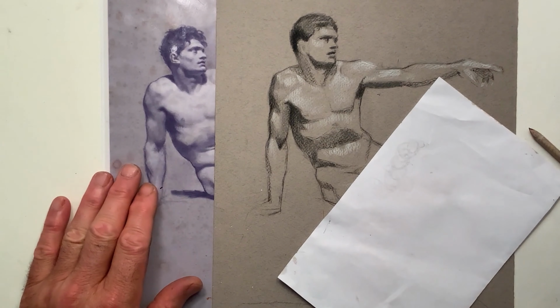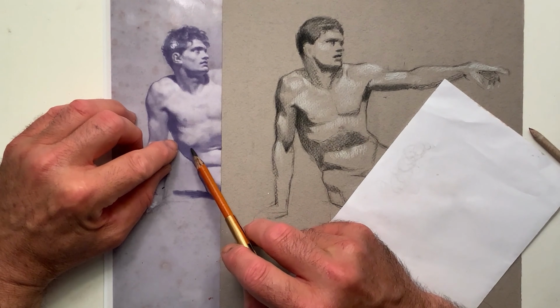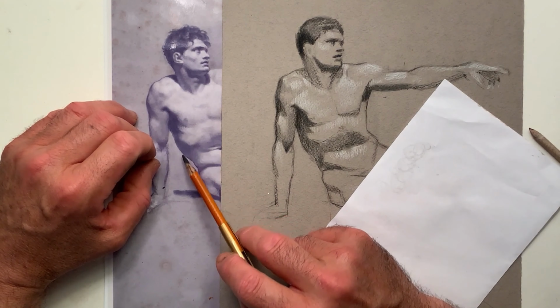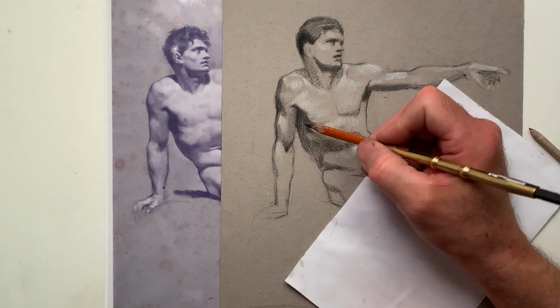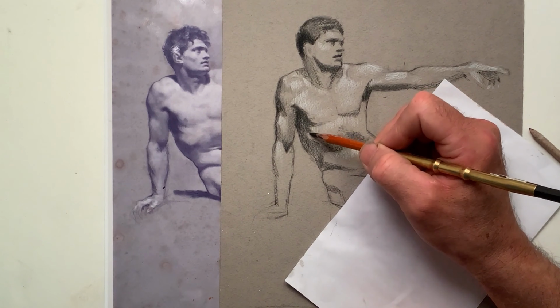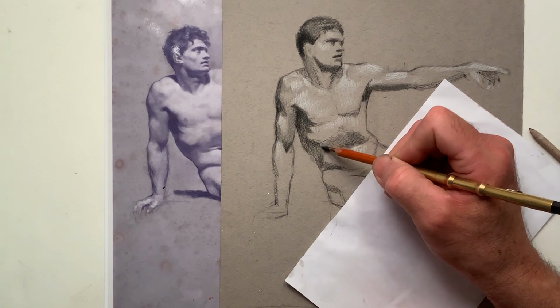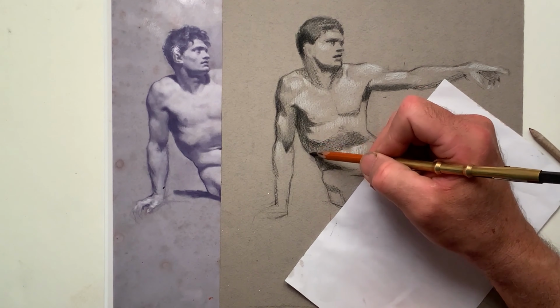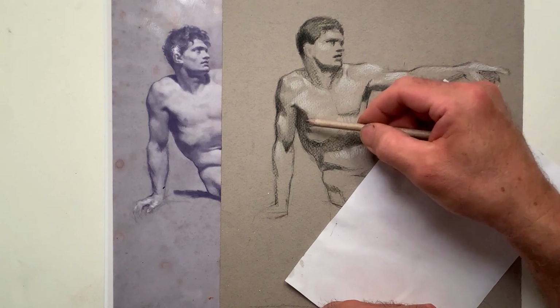So as we go down this way, you see how here we have the core shadow. That's a core shadow, right? Because that's the rib cage. From here, the rib cage turns. So that's the core shadow here, and that's the reflected light. So I have the core shadow. Let me see here and here, right? And now we can use a stump to blend this area here.